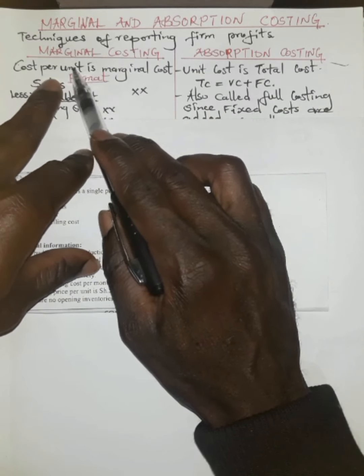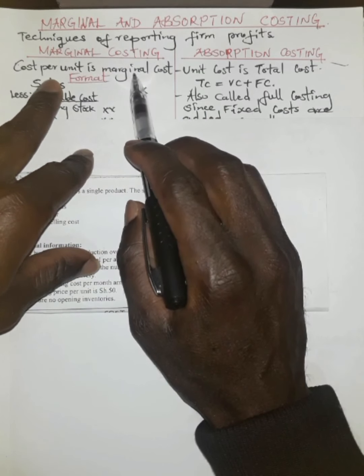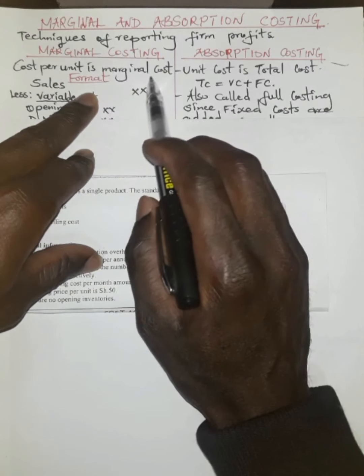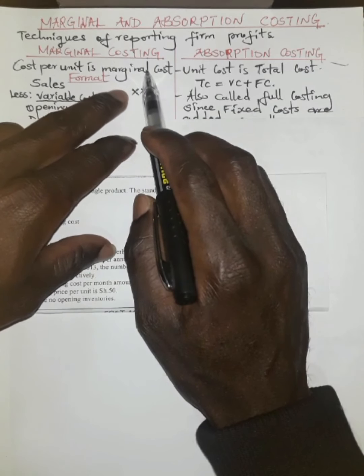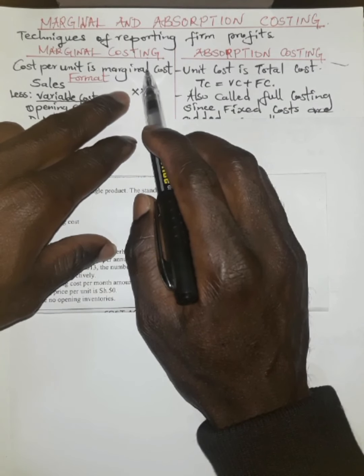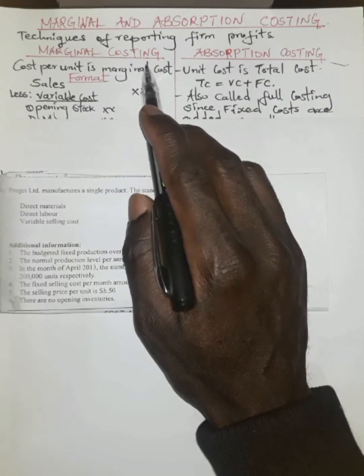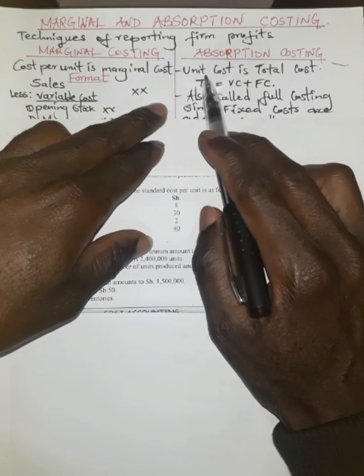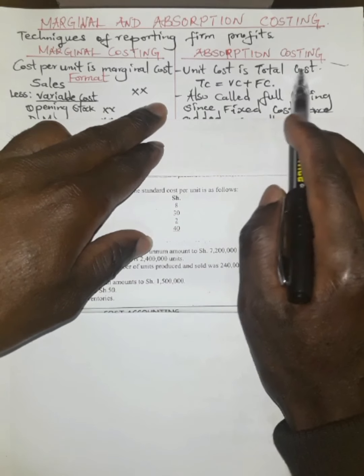It is the cost per unit. Marginal cost refers to the cost that an organization will incur when they produce an extra unit of a product. But under absorption costing, the unit cost is the total cost.